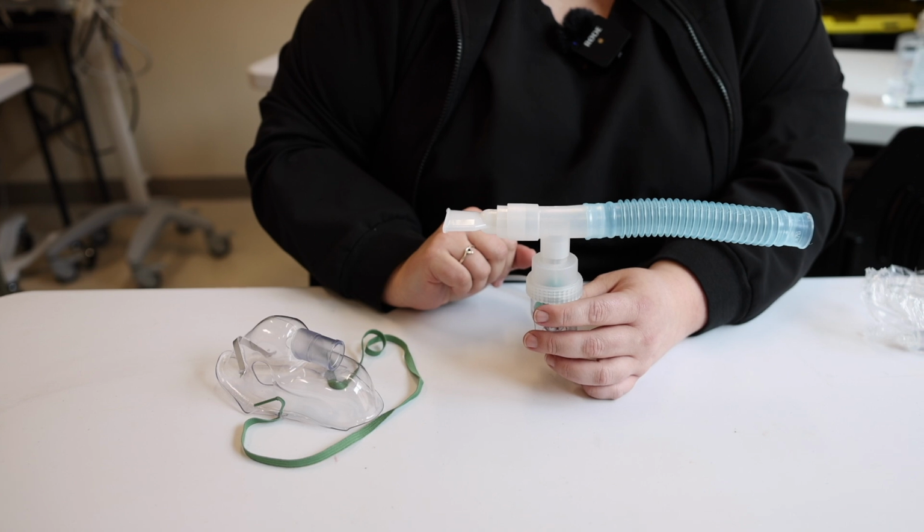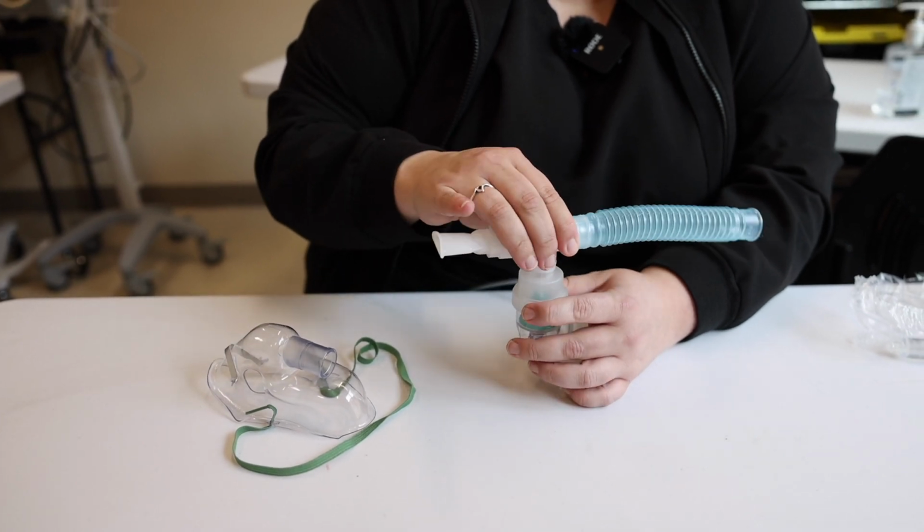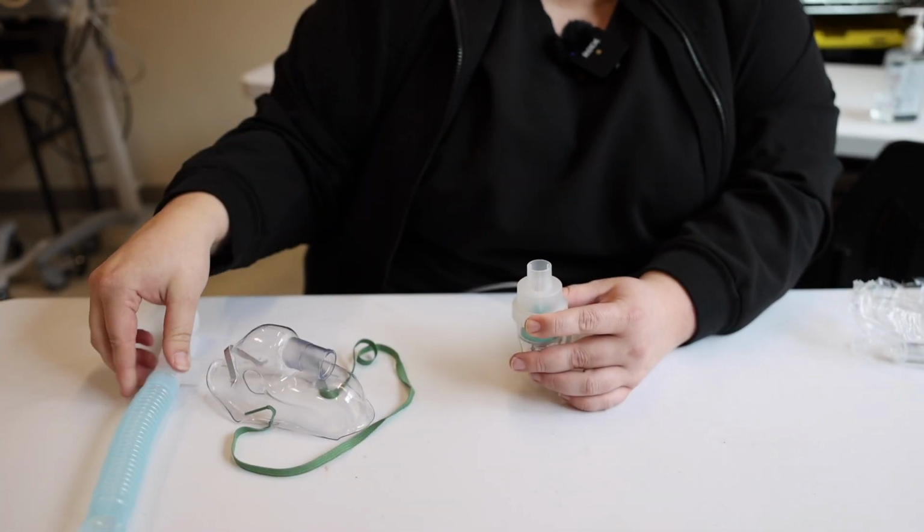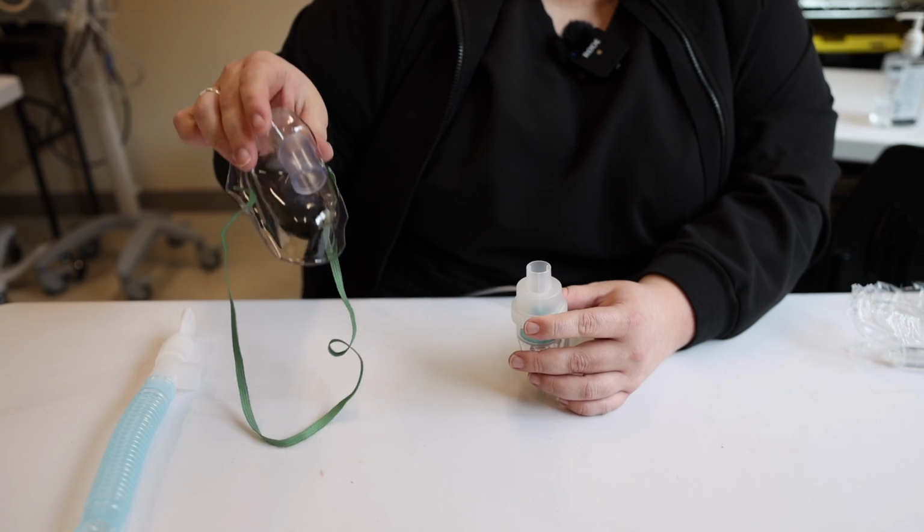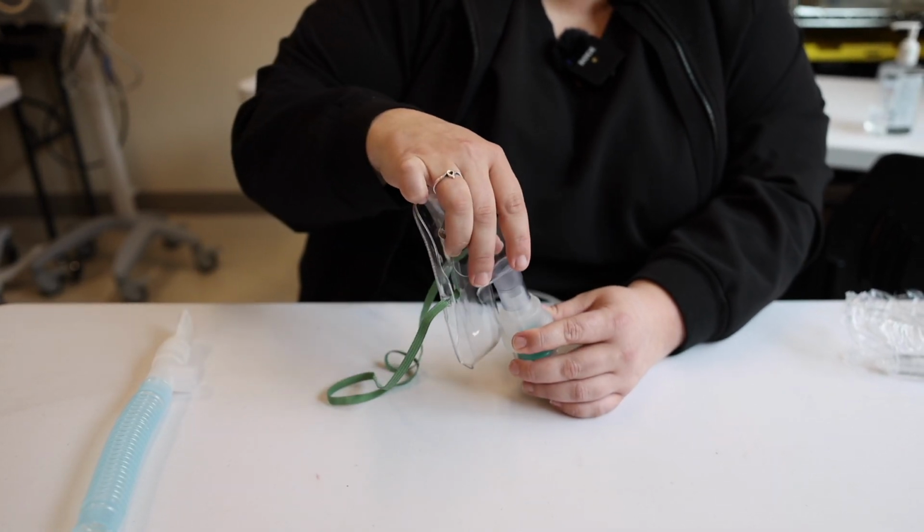This is it with a mouthpiece. If you wanted to take this part off, if you had a mouth breather, or sometimes patients just prefer a mask, you would take your mask and you would just put it on that way.